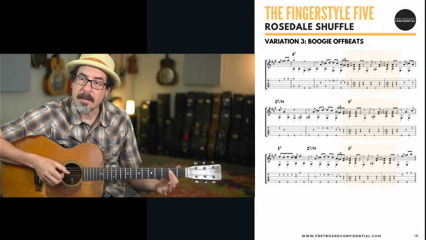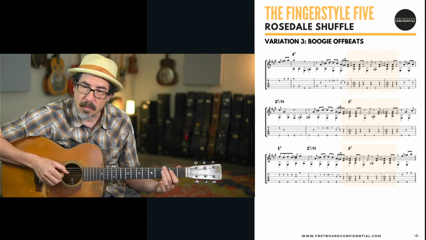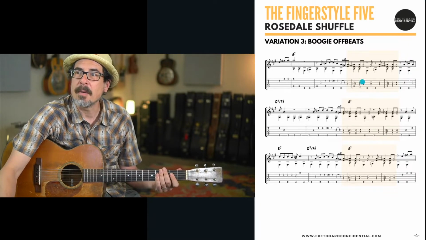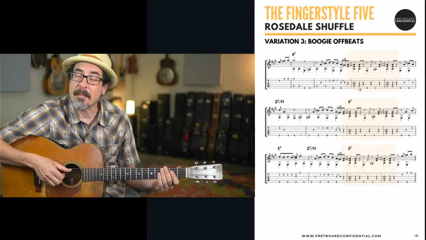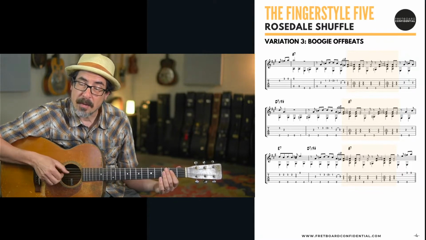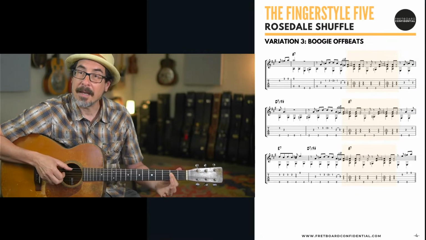So basically within one measure, you have the actual notes played on beat 2. So 1, 2, ghosted, bass note, ghosted, bass note, played, and held over.